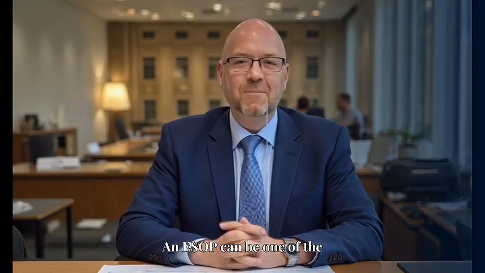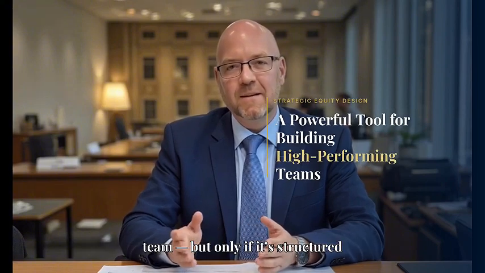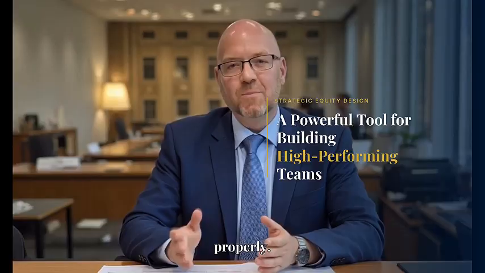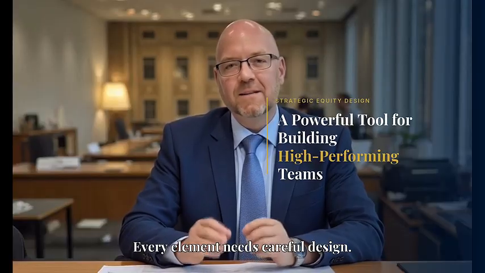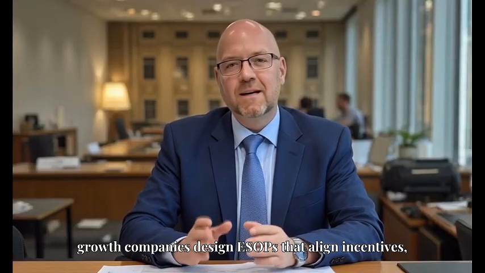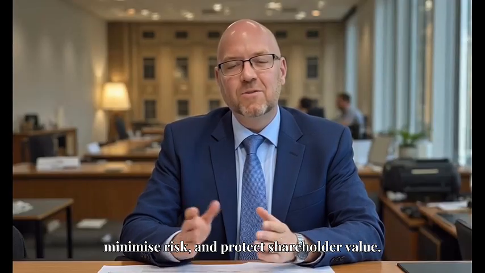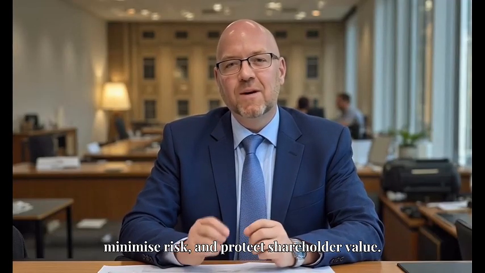An ESOP can be one of the most powerful tools for building a high-performing team, but only if it's structured properly. Every element needs careful design. At Leo Lawyers, we help startups and growth companies design ESOPs that align incentives, minimize risk, and protect shareholder value.